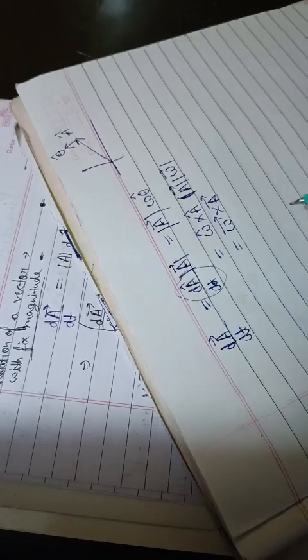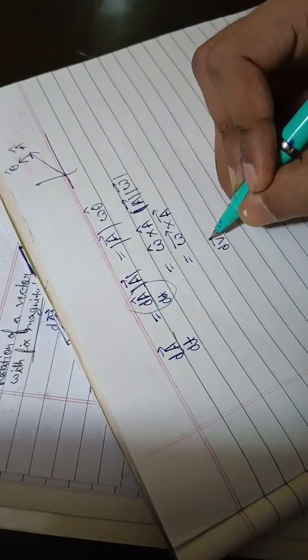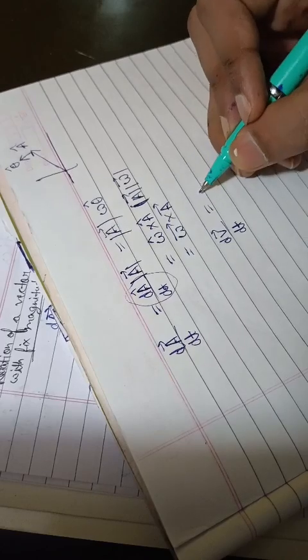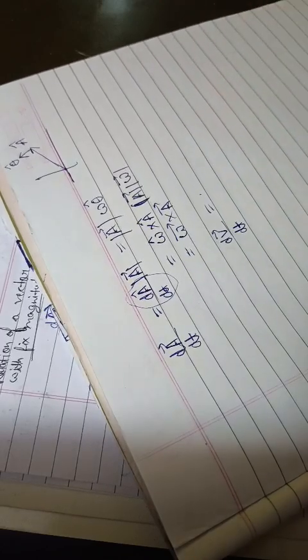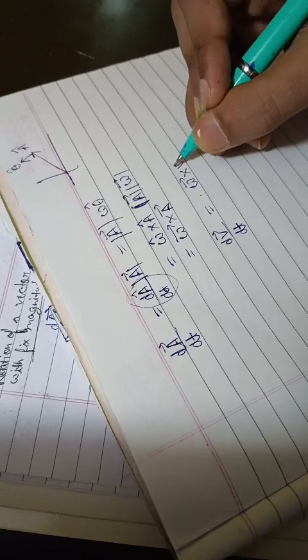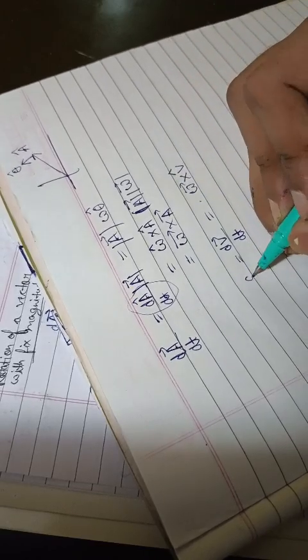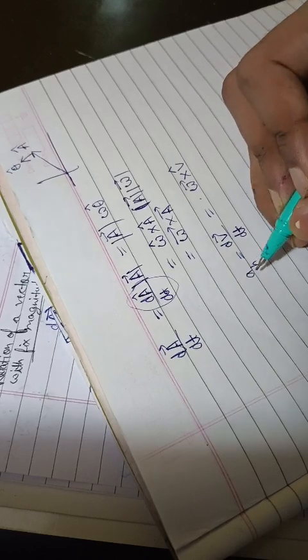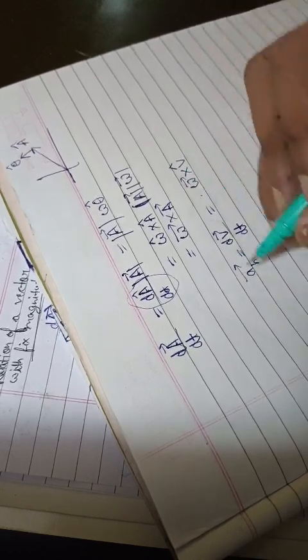In the case of velocity, dv by dt, we get this equal to omega cross v, which is acceleration, and this is centripetal acceleration or normal acceleration.